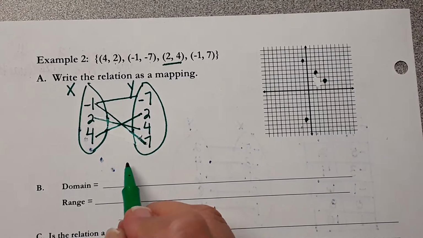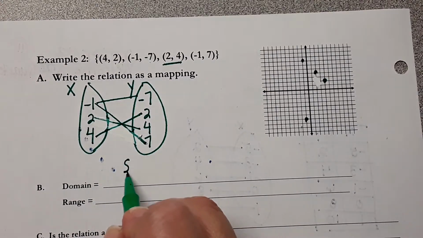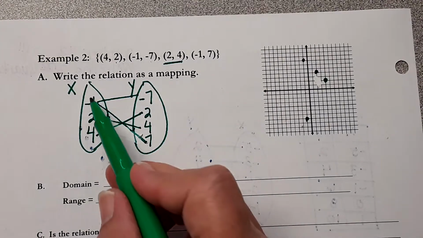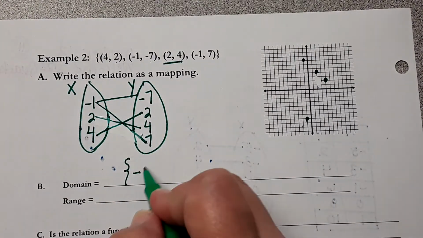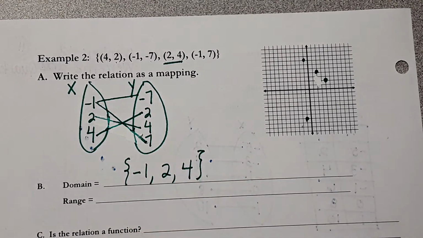Now let's do the domain. When you write the domain, put your little brackets, and now you're going to write the domain. That's the beauty of a mapping: the mapping actually puts it in order for you. And then you do the range.